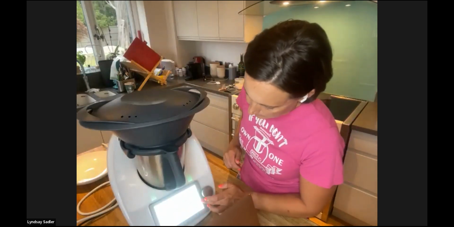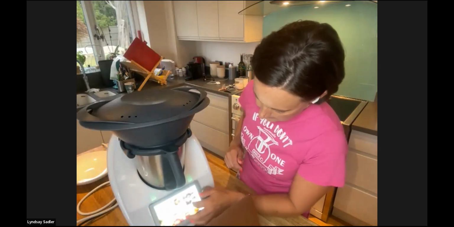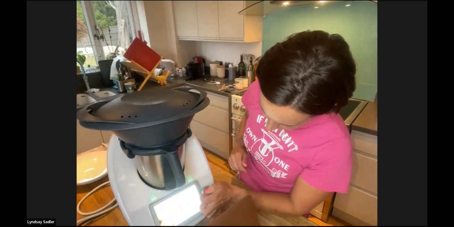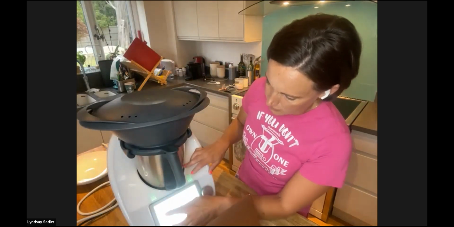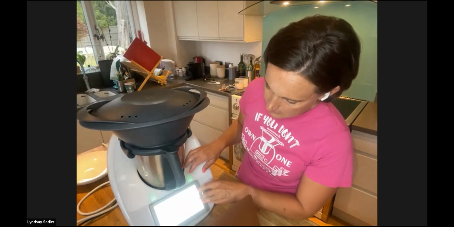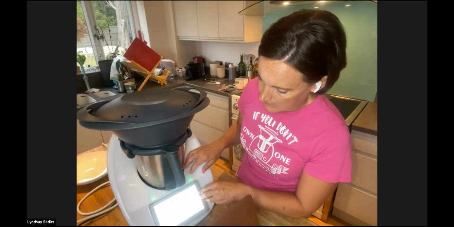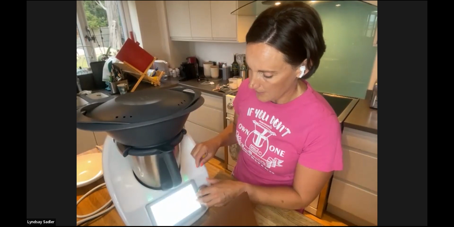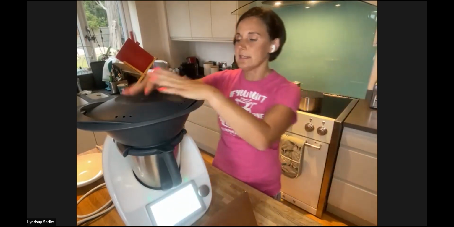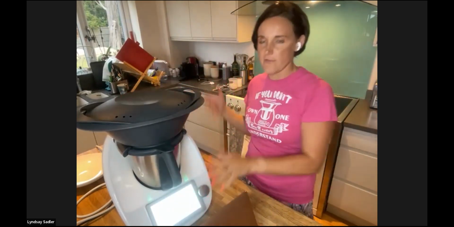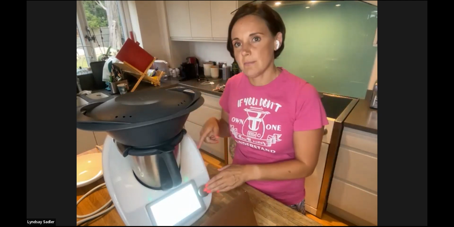So this is where I would go back to my dials. So let me just go back to my home screen. Same principle, I put some water in here and I'd set 30 minutes on the clock. So I often do this at demos, 70 degrees, speed 2. And then just leave your dough to brew. So this is a great way of fast fermenting dough once you've made it in your Thermomix.